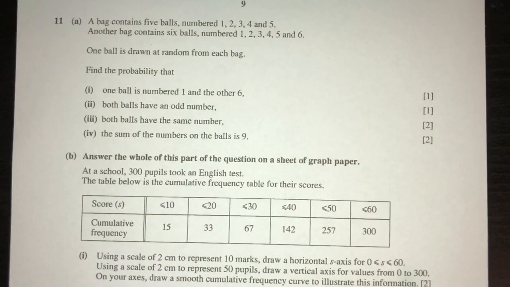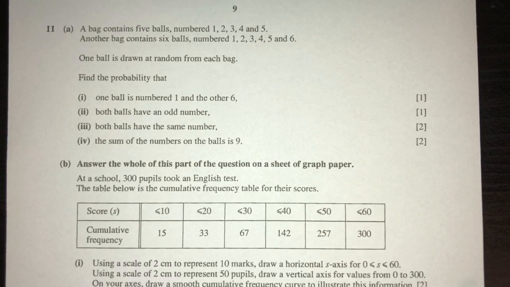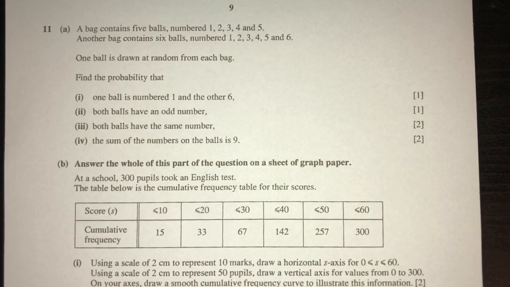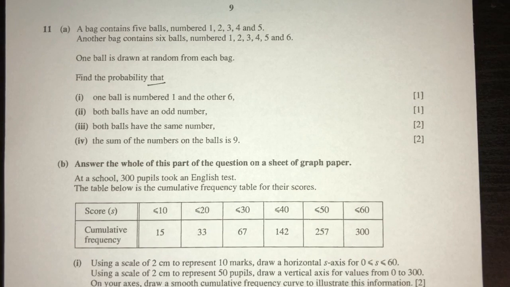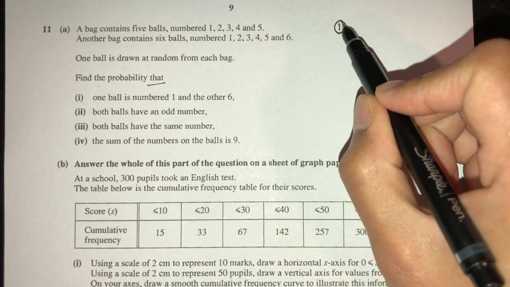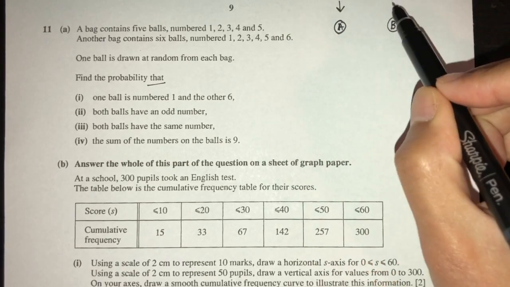Now let's move on to question number 11. A bag contains 5 balls numbered 1, 2, 3, 4, 5, and another bag contains 6 balls numbered 1, 2, 3, 4, 5, 6. One ball is drawn at random from each bag. In those cases, I would advise to draw a tree diagram, because it helps you to know what's happening. But the main point is, we have bag A and bag B. So one ball is drawn from each of them.